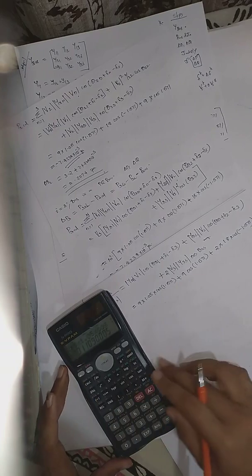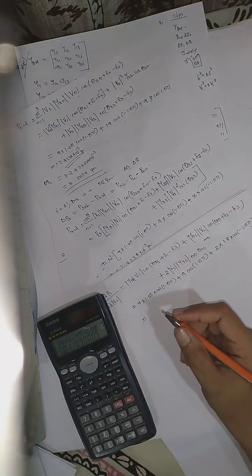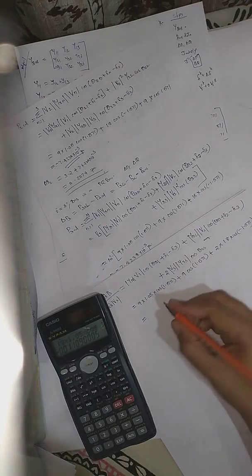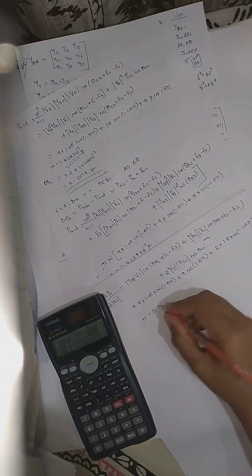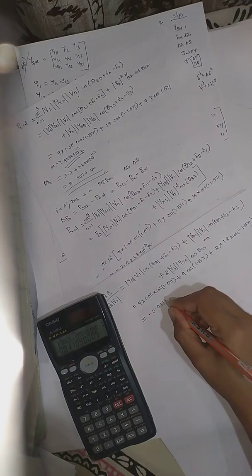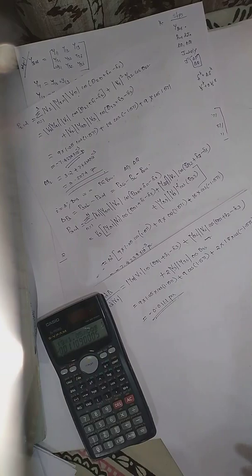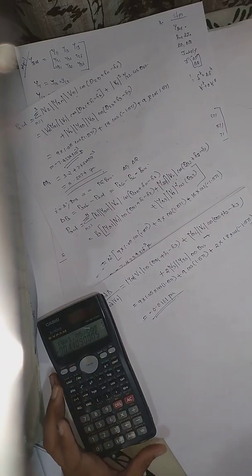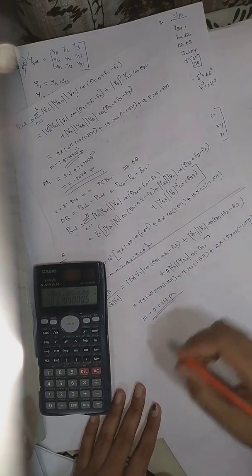That value will be equal to, dou P3 by dou V3 value will be minus 0.0115. I am taking it as minus 0.111. So I found dou P3 by dou V3 value also.